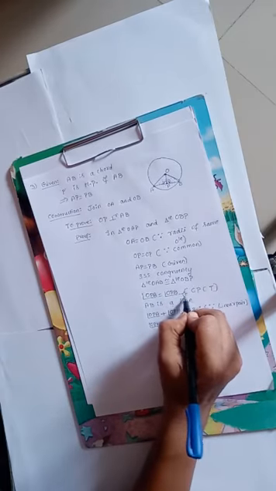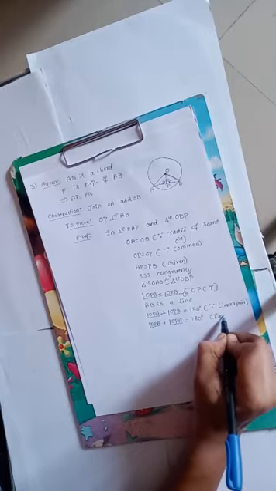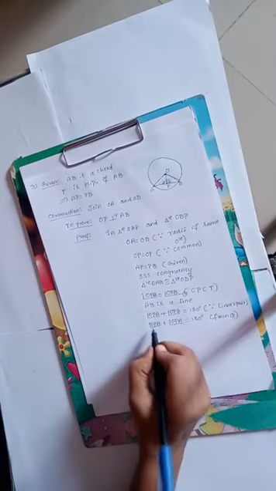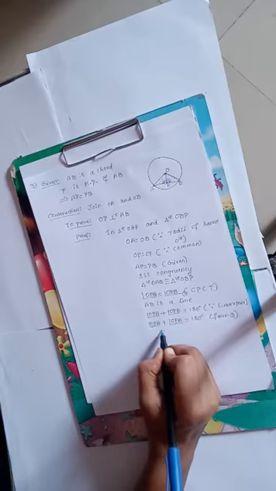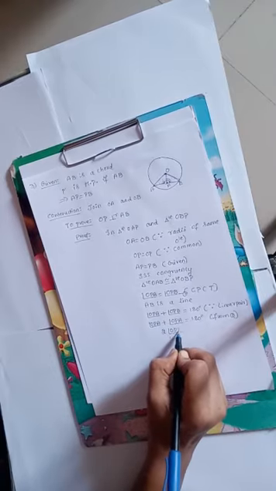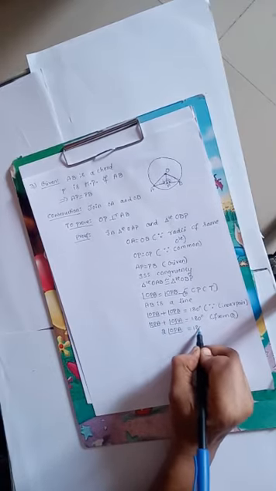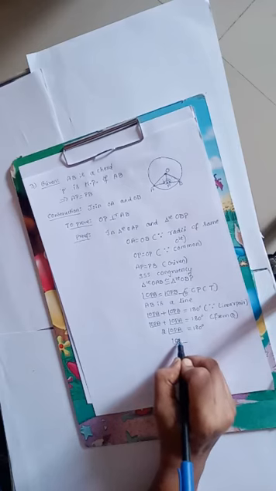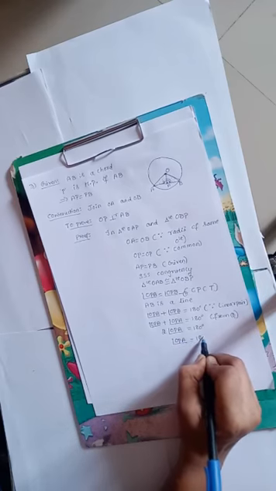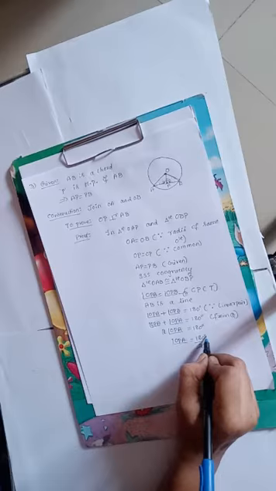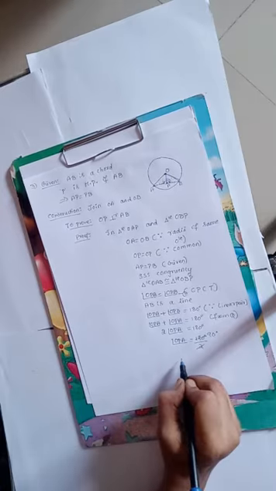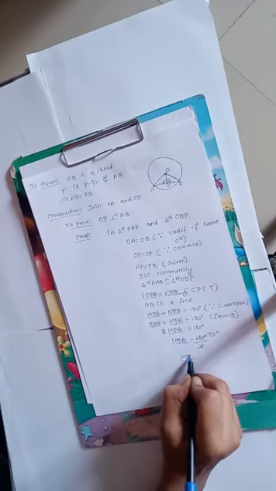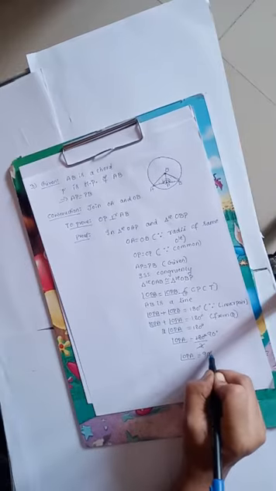You can call this one as 1 and mention it is from 1. Now, angle OPA plus angle OPA gives 2 times angle OPA equals 180. Angle OPA is equal to 180 by 2. Let's divide this. What are you going to get? This angle OPA is 90 degrees.